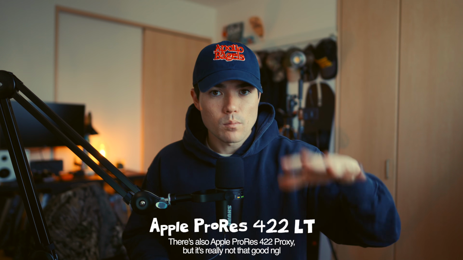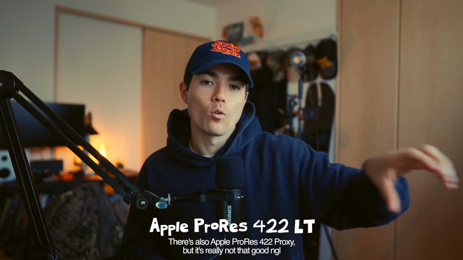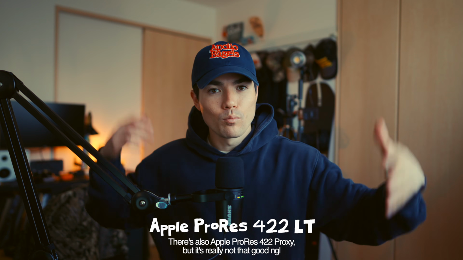Okay, so to save more than 50% of the storage while filming 10-bit on your iPhone, one of the ways is to film in Apple ProRes 422 LT, which is the smallest size for the 422s in the whole Apple ProRes lore.